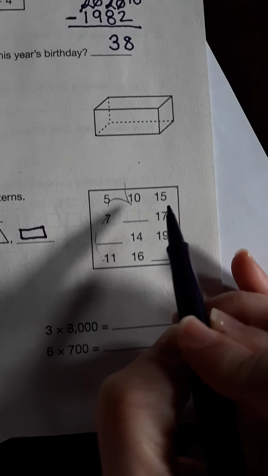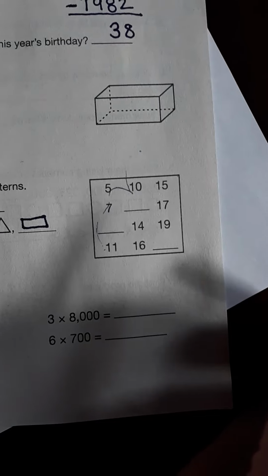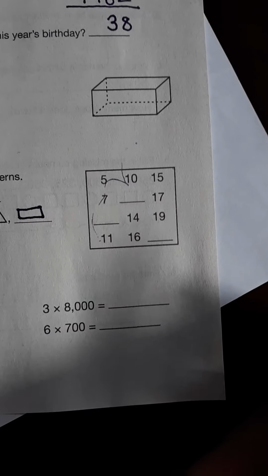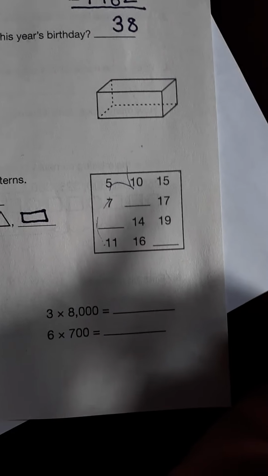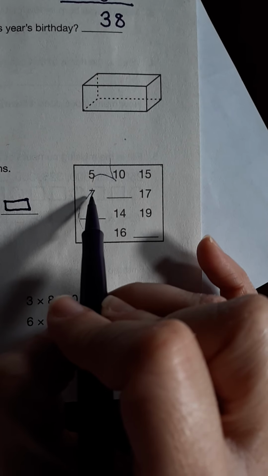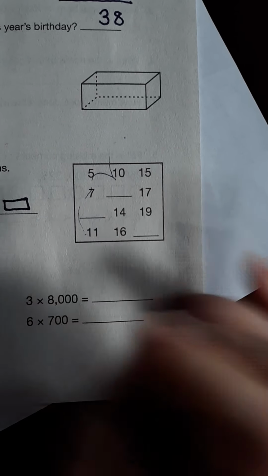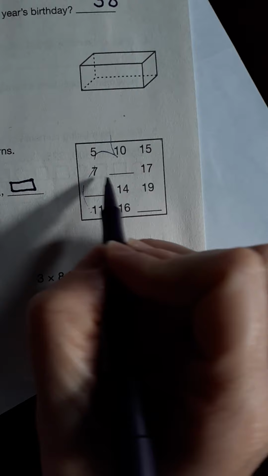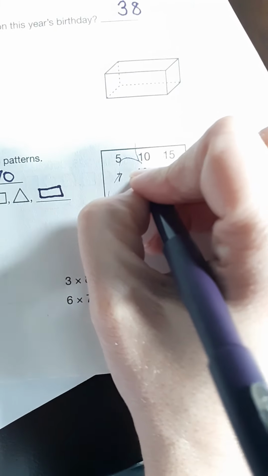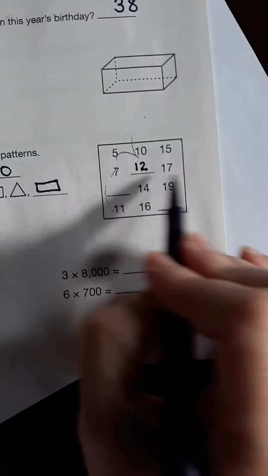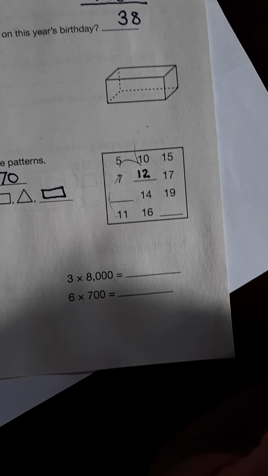All right. And then over here, I kind of doodled a little bit over here by accident. 5, 10, 15. What's it doing right here? It's going up by 5s. 5, 10, 15. Okay. So we're also going up by 5s here, but we're starting at a different number. So 7, 5 more is 12. So we're still going up by 5s.